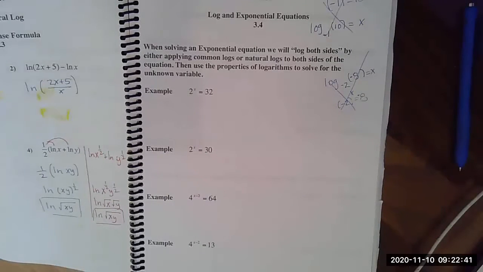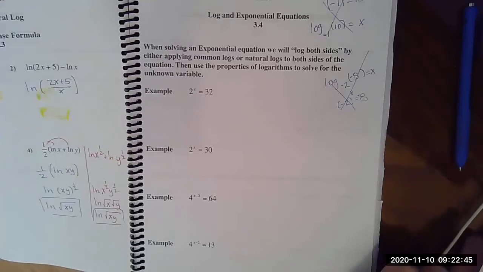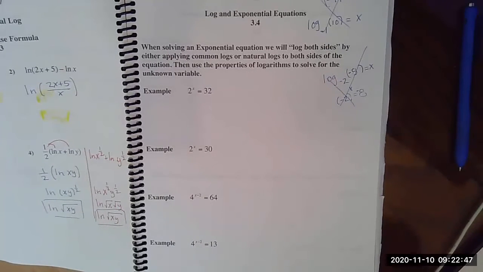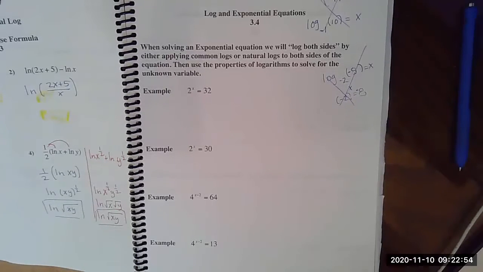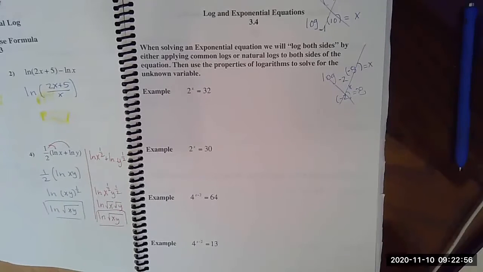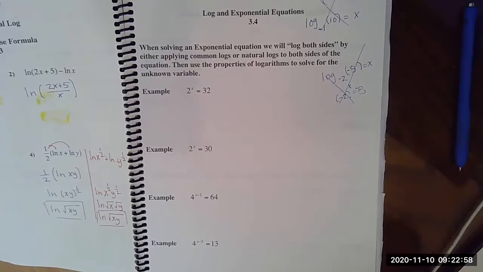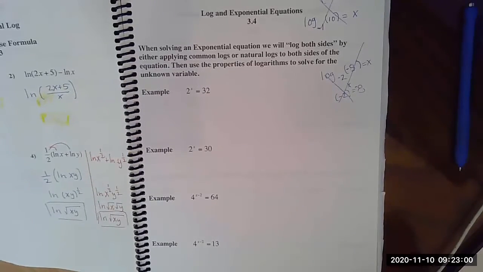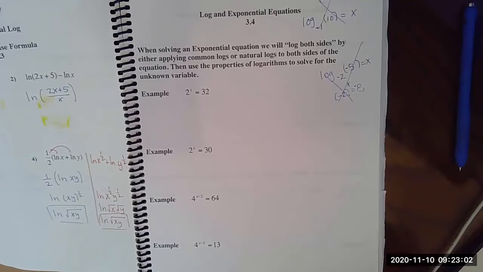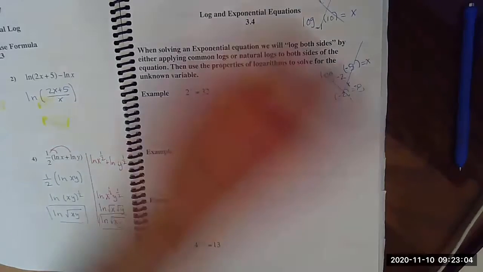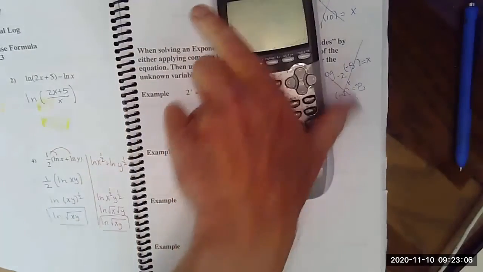And then you guys know that there's a special base called E, log base E. It's called the natural logarithm. And log base 10 is also a special number. It's called the common logarithm. And you've got buttons for each one of those.